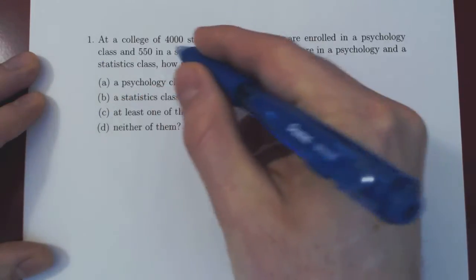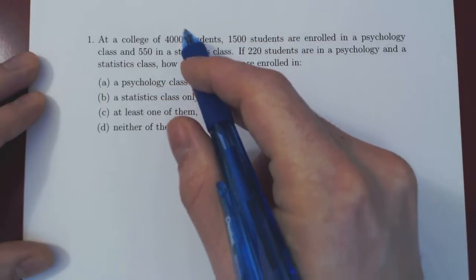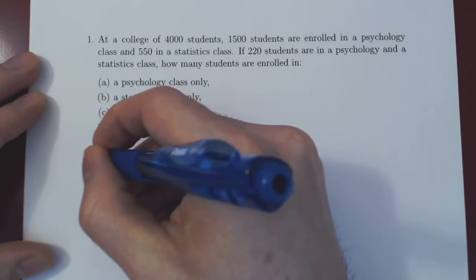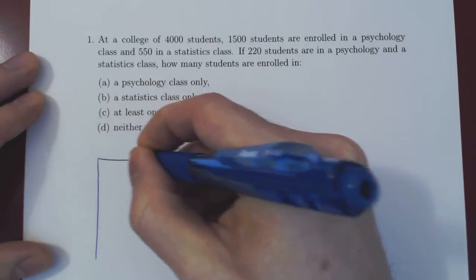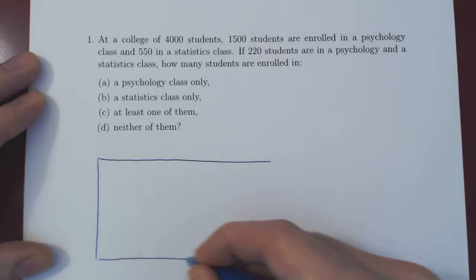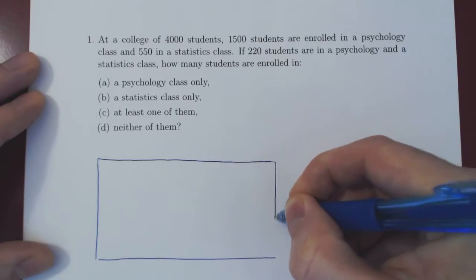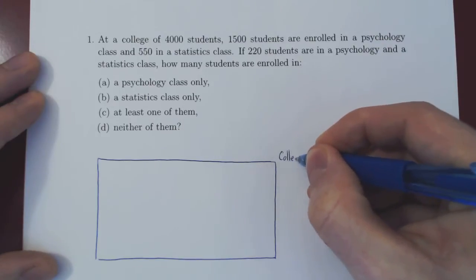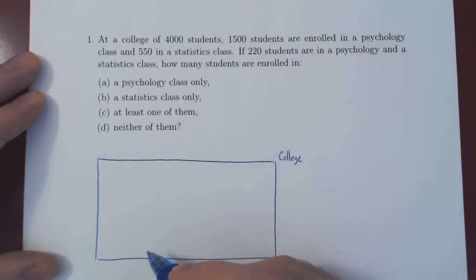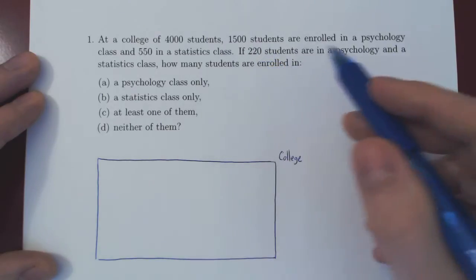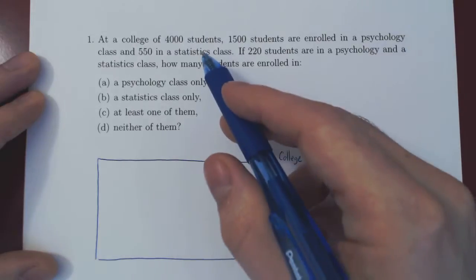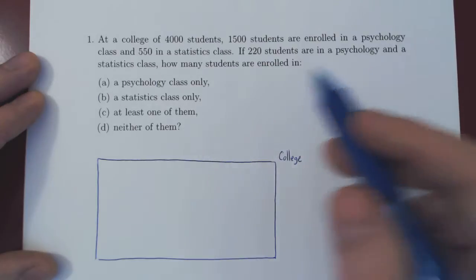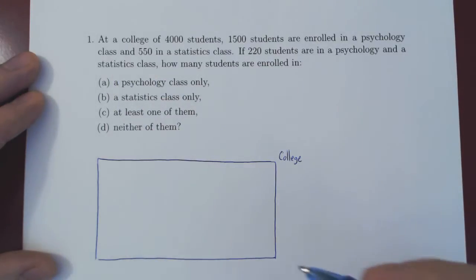So we have our college. This is our sample space, right? All subjects of interest, so all 4,000 students attending this college. And now we have two events of interest. There is the first event being in a psychology class and the second event being in a statistics class. And some students are in both the psychology and statistics class, so there is an intersection.